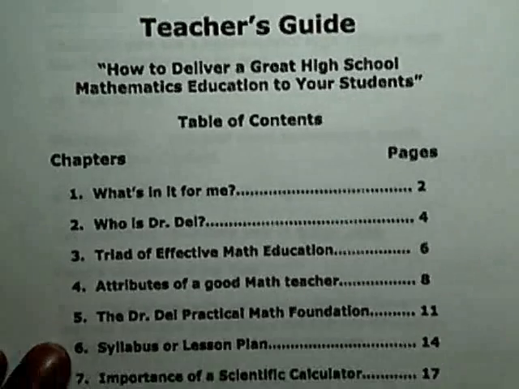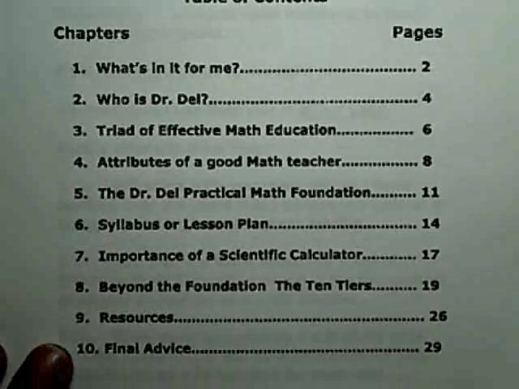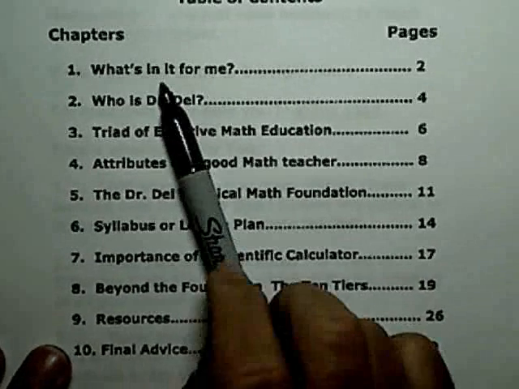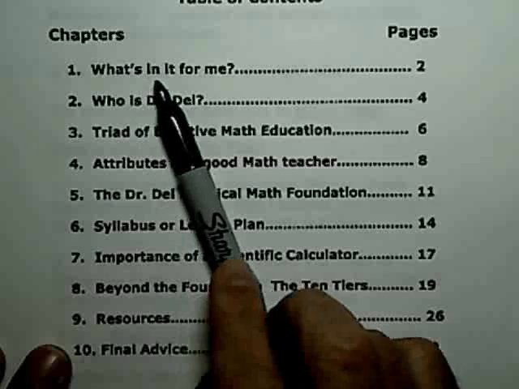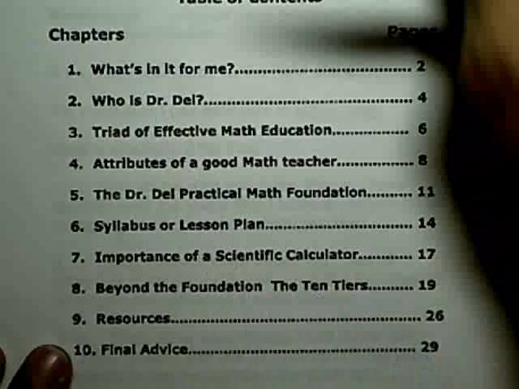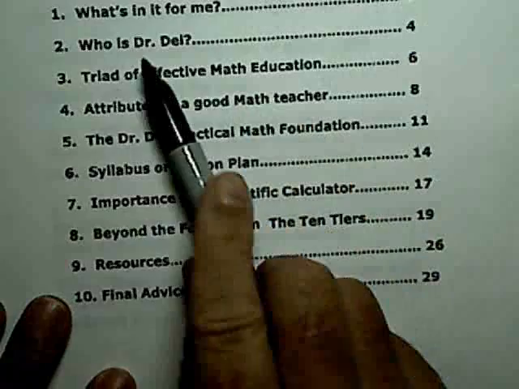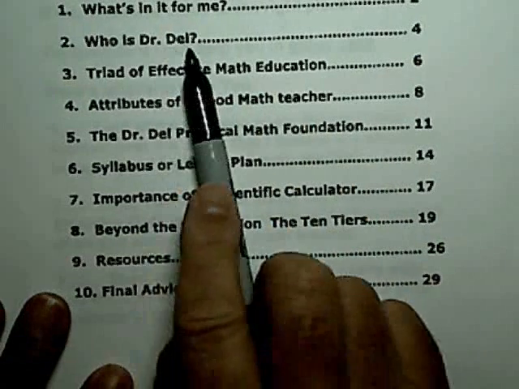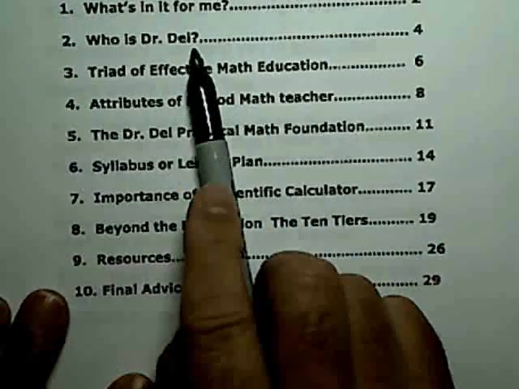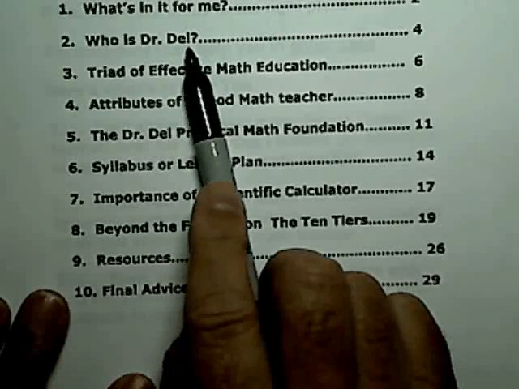Let me first just review the table of contents of this guide. The very first section is entitled What's in it for me? And I'm going to talk to you more about that on this video. Then I have a section that says who is Dr. Dell, in other words me, and who am I, what's my background, and there's a pretty extensive description of that.